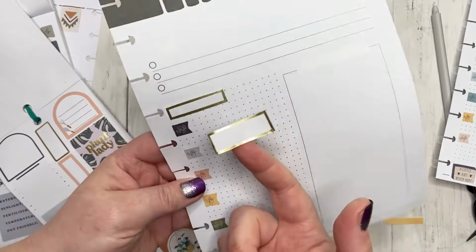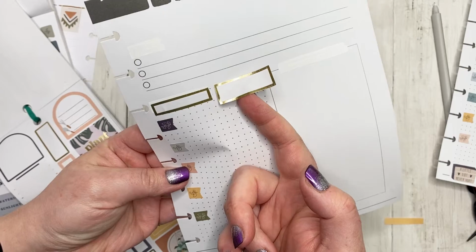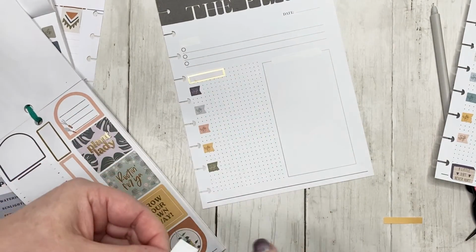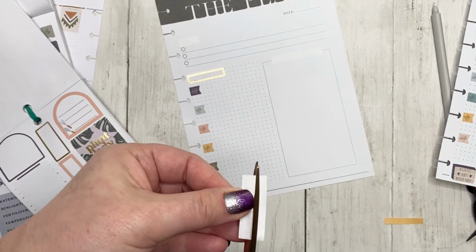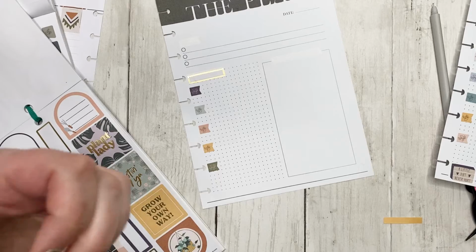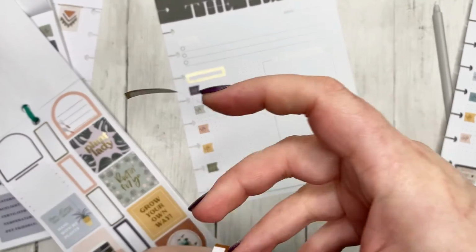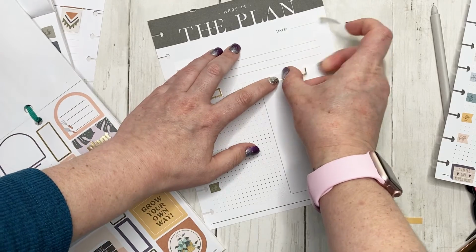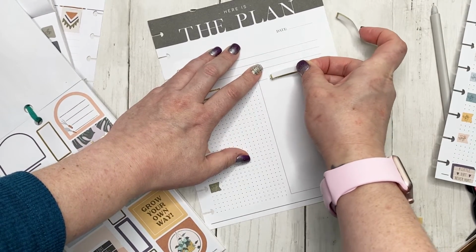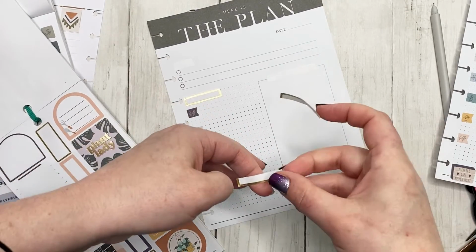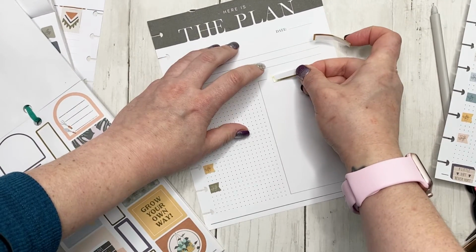Oh, so what I did is I took this regular size box. I actually cut it in half, and then I just layered it on the page, so that way it looks like a much thinner box. So if you have a sticker that doesn't quite fit, cut it down to make it fit. Oop, I didn't center that very well. So I'm trying to center this better.